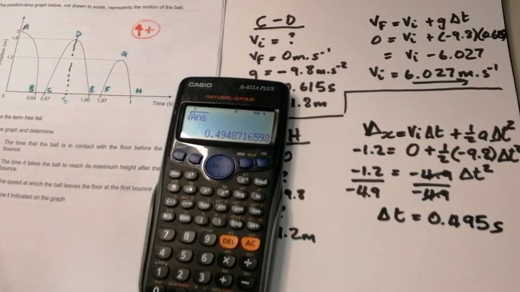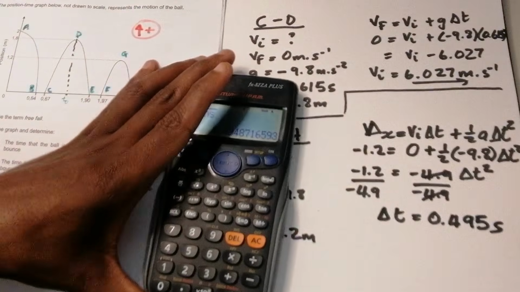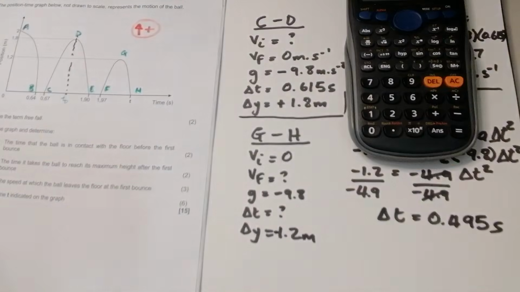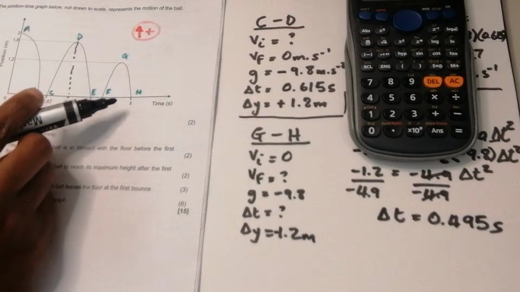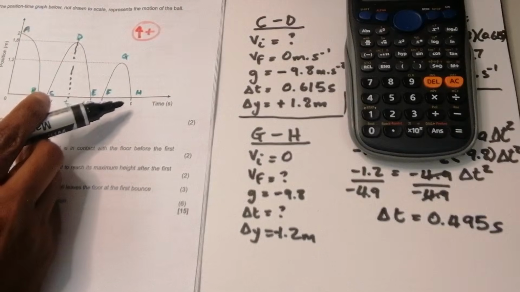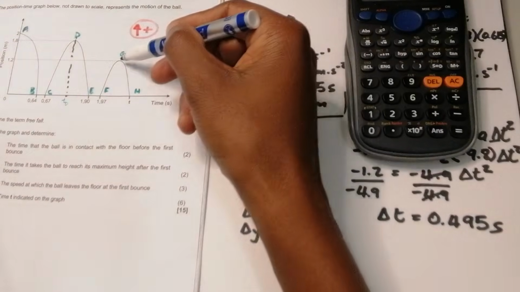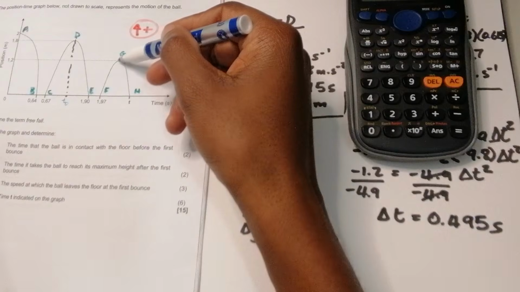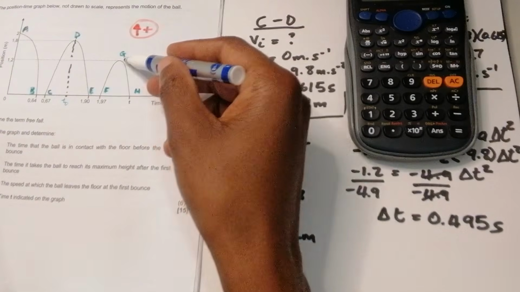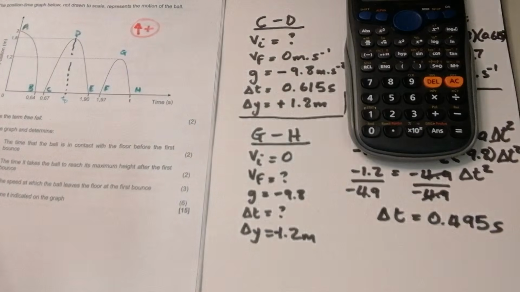Right, ladies and gentlemen, now it comes back to what we were saying earlier on. They are looking for t, a point on the graph. They are not looking for the time lapse or the passage of time when the ball left the maximum height until it reached this point, right?